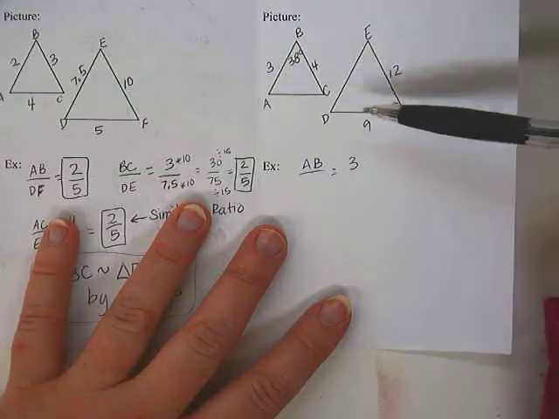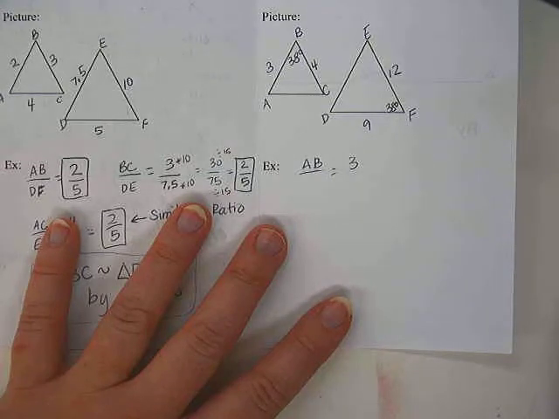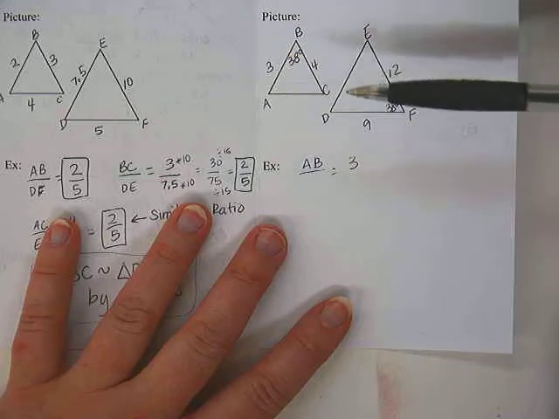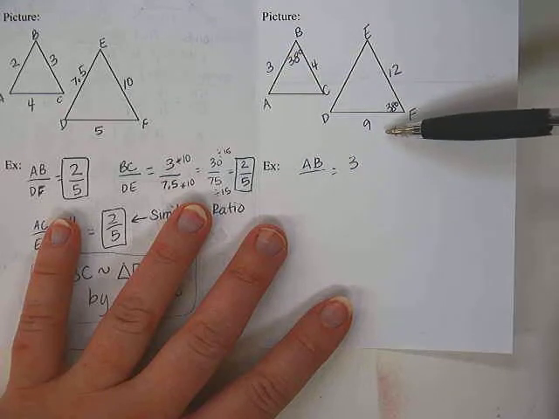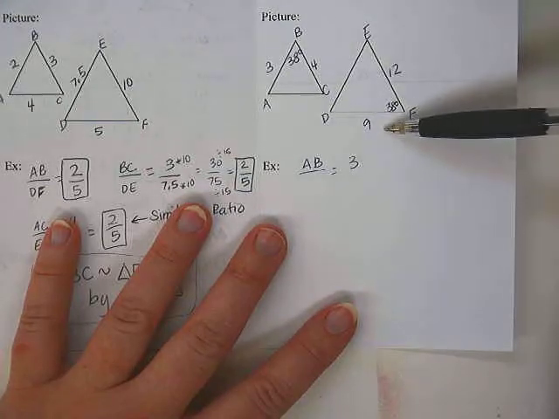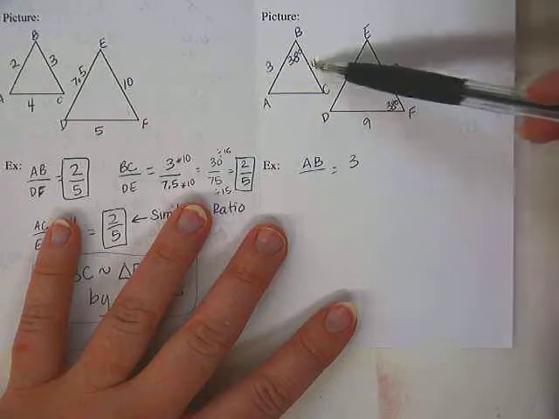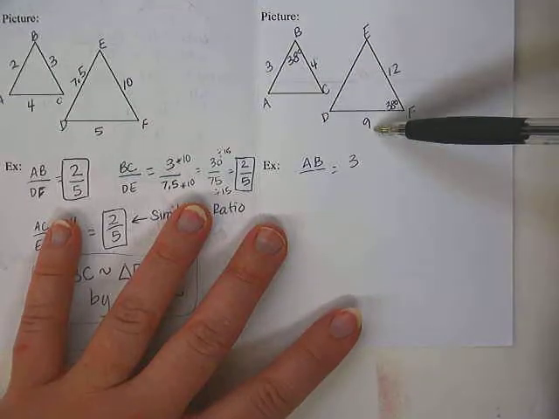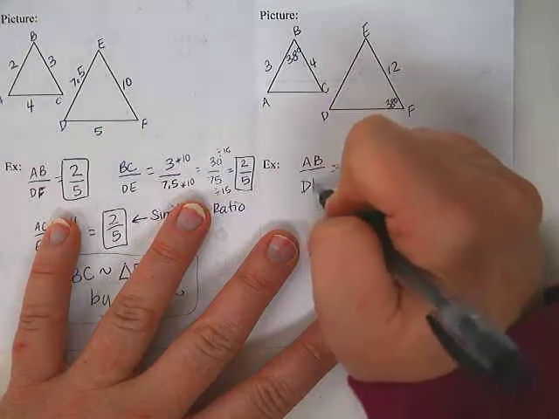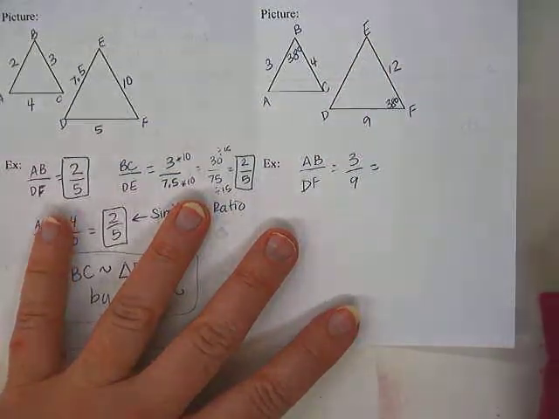No, because those are in the same triangle. We want to go with one number in one triangle and one in the other triangle. I'm trying to help you. So we have a number in one triangle goes with what number in the other triangle, because they're both the smallest? It's a 9. Okay. So 9 is smaller than 12 and 3 is smaller than 4, so 3 goes with 9. Correct? So AB would go with DF.